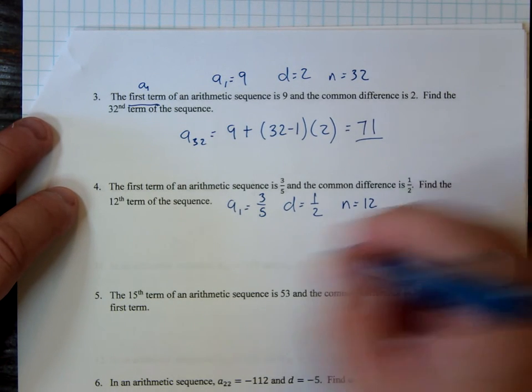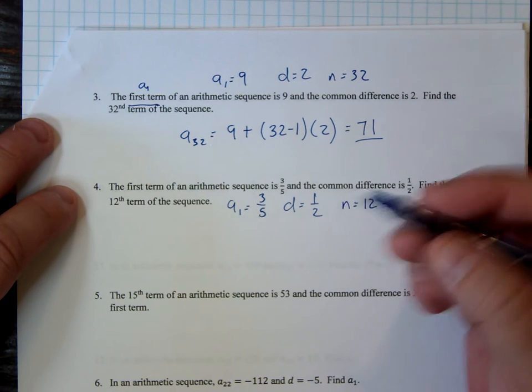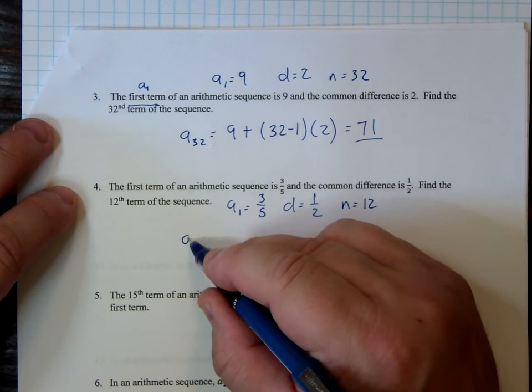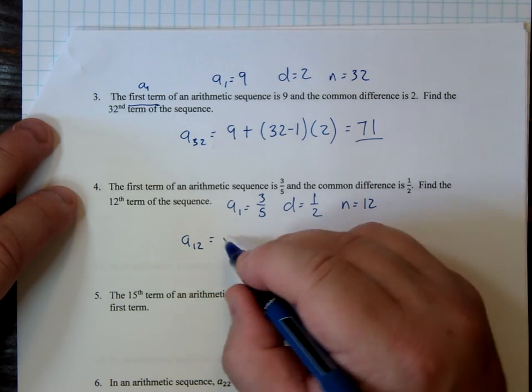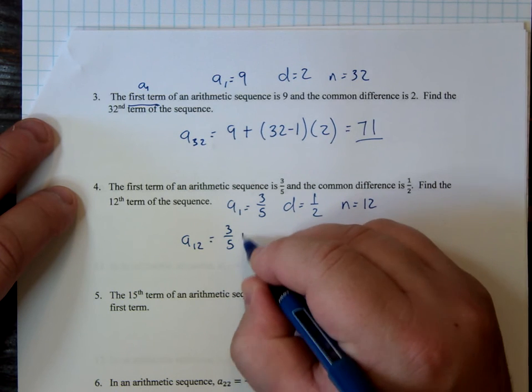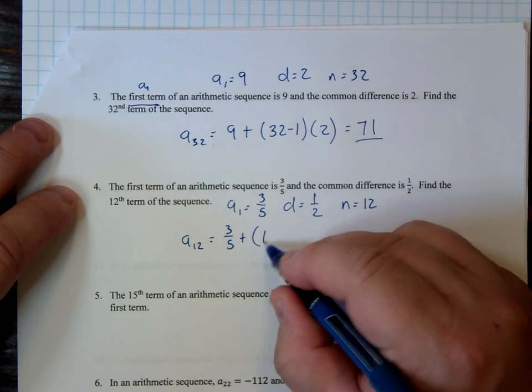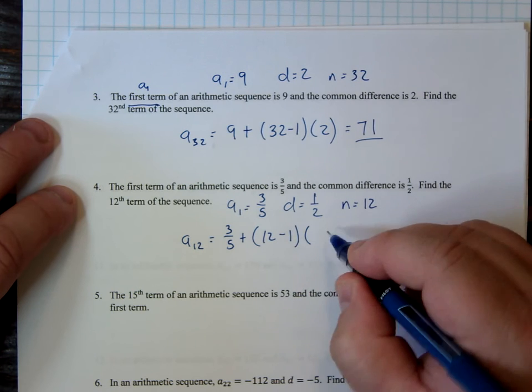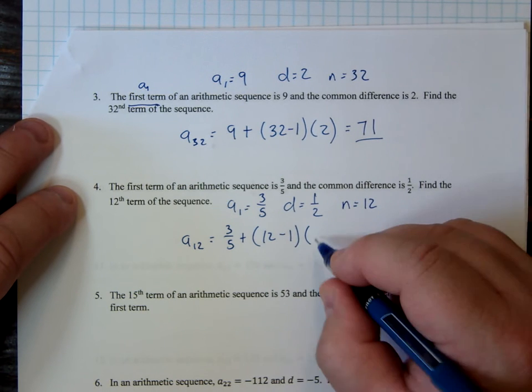But again, all the information is provided for you. So to find the 12th term, you do the first term plus n, 12 minus 1, times your common difference, which is 1/2.